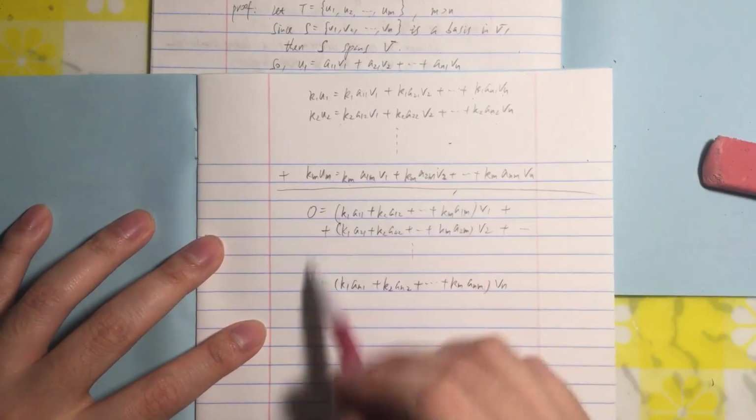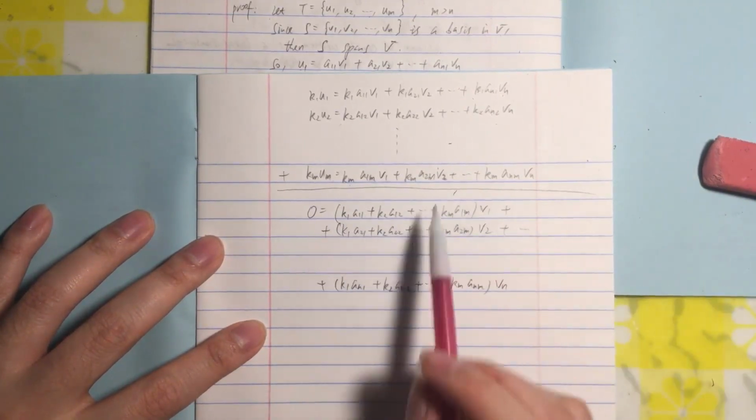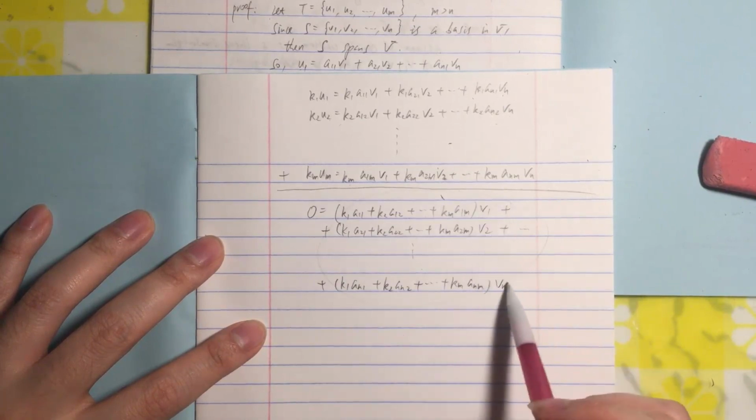This is a linear combination of V1, V2, Vn.